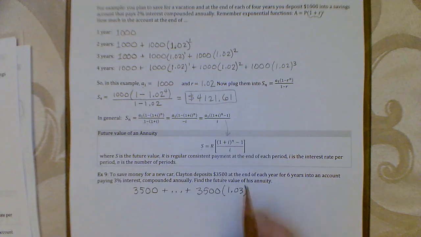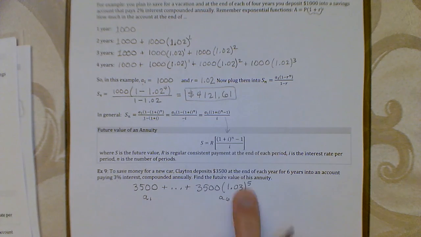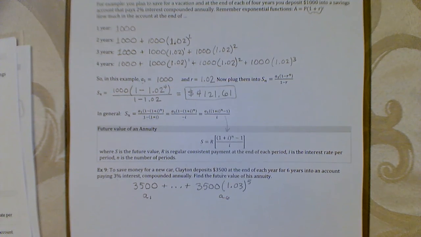And it was the end of the first year. So at the end of the 6th year, he's had 5 years to gain interest on that amount. So we can think of this as our first term and our last term in our series. Even though this was the first amount put in, this was really the last amount put in. We want to think of adding this up as a series. So this is a sub 1. This whole thing is a sub 6.